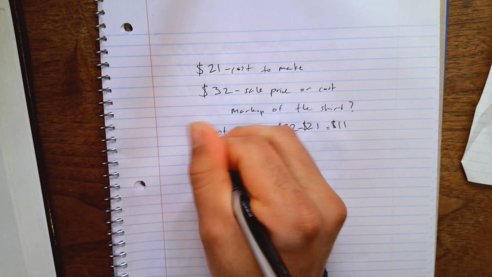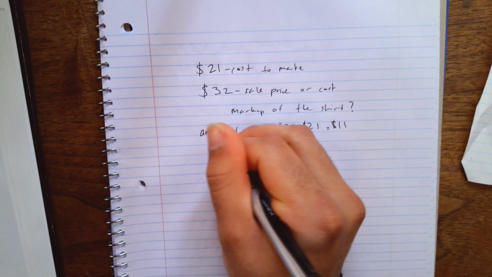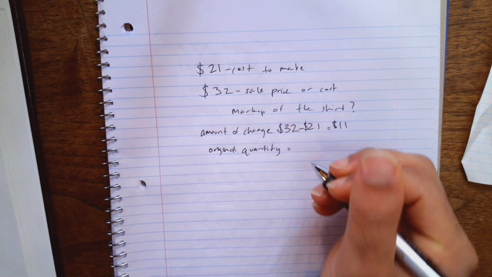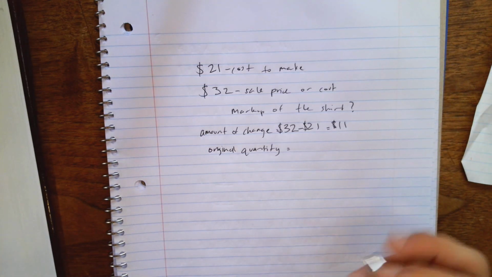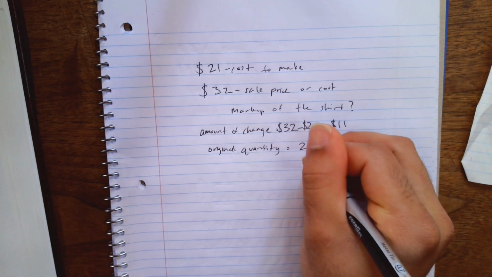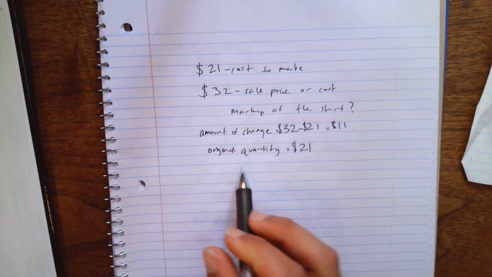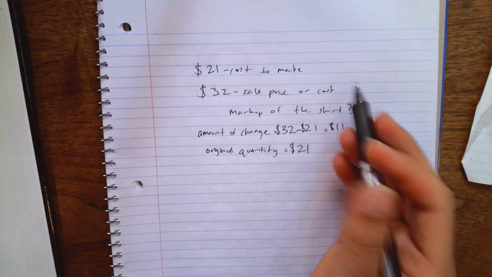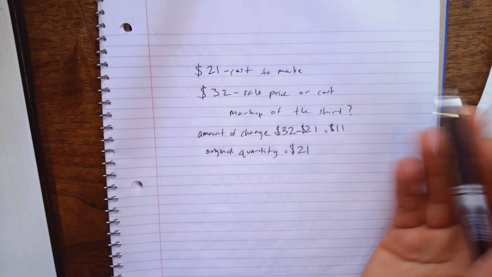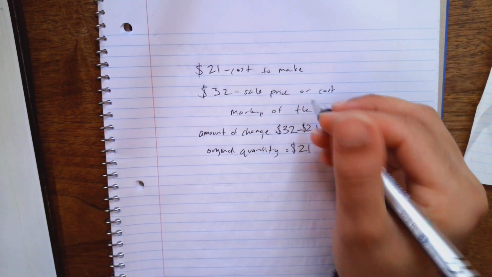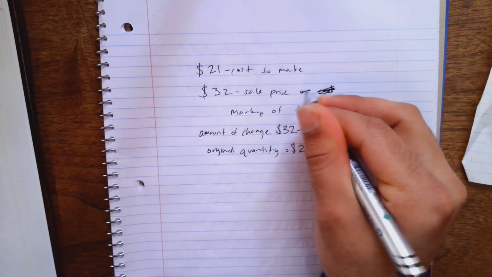And now we want to find the original quantity. Or, in this case, another way to say that would be the cost of the item. You said $21? That's exactly right. So, in word problems, they're going to call it cost, or sales price, or sorry, it's going to be like the cost to make or manufacture, or something like that. Usually they'll call this $32 the sale price, so cancel out cost there.